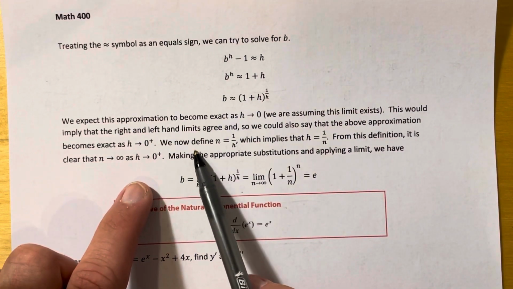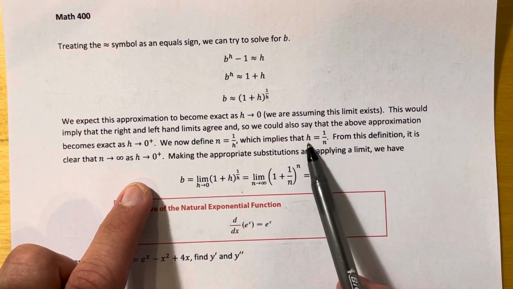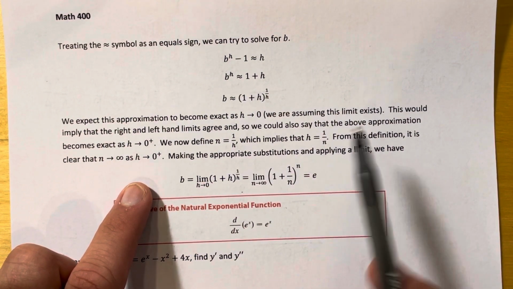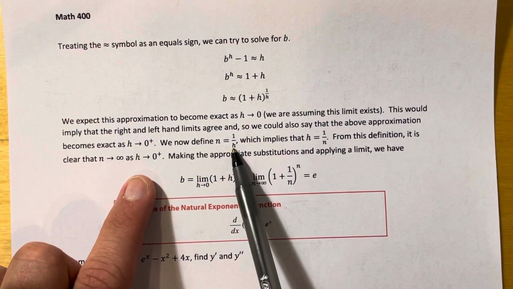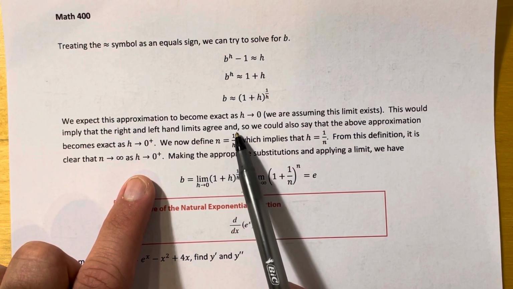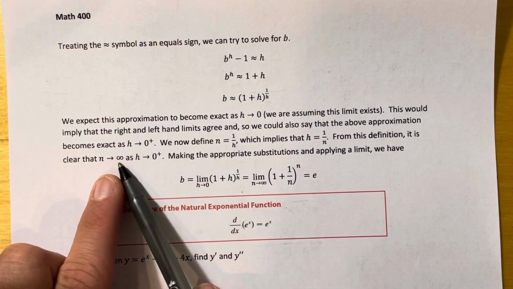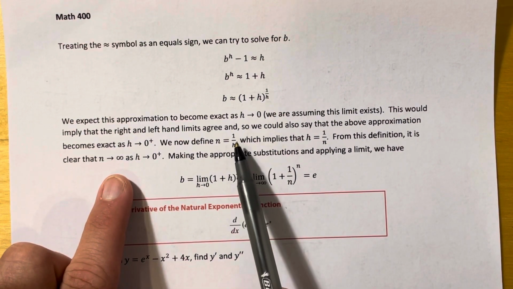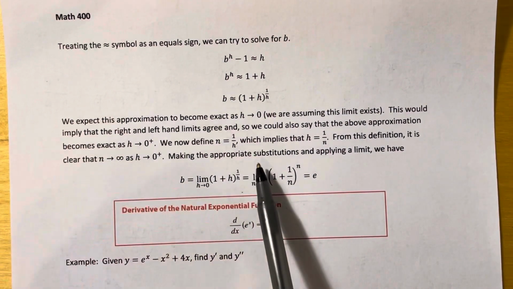Now, I'm going to define a new variable n as the reciprocal of h, which means h is also the reciprocal of n. And from that definition, if h is approaching 0 from the positive side, which means I have a positive over a positive, this rational expression here will be approaching positive infinity. Okay, so if we take the limit as h approaches 0 from the right, then n is approaching infinity.